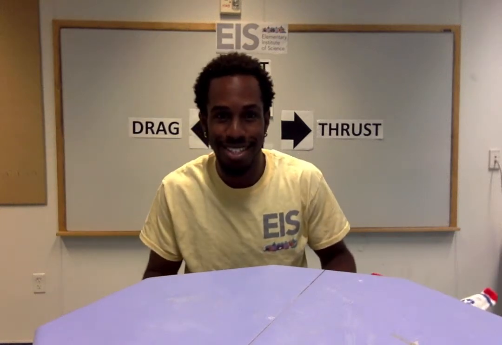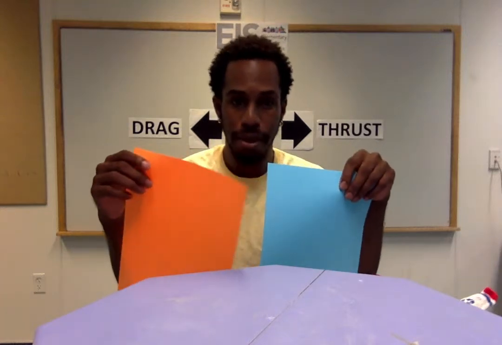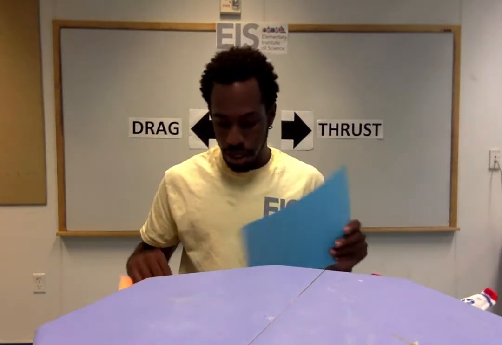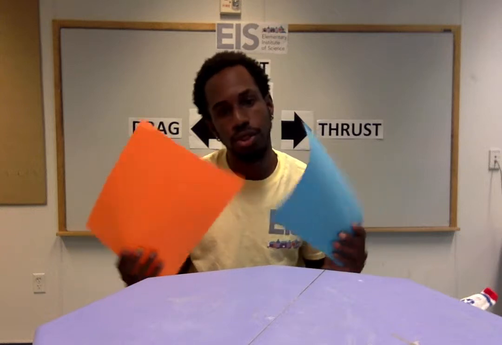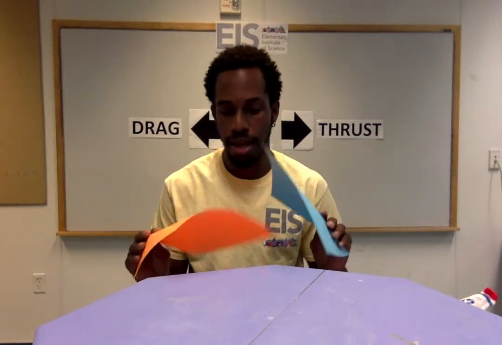So now that we understand a little bit about aerodynamics, let's do something fun and build our own airplanes. You all ready? First you'll need 2 sheets of paper. You can choose whatever color. Usually it's best to have different colors, like I have here. We'll be making a dart and a glider plane. First, we'll start off with our dart plane.